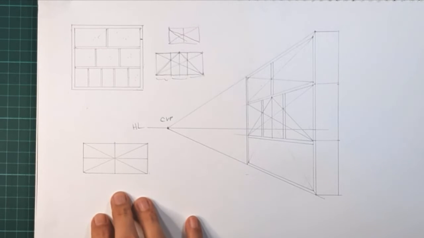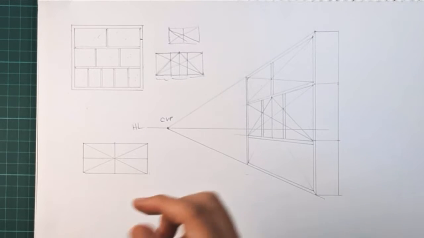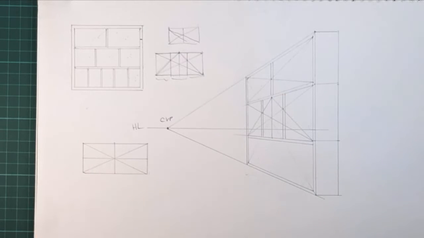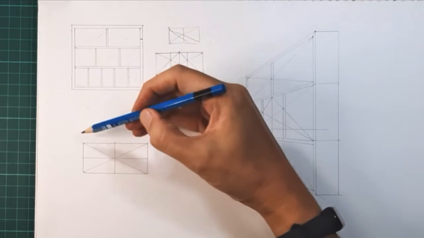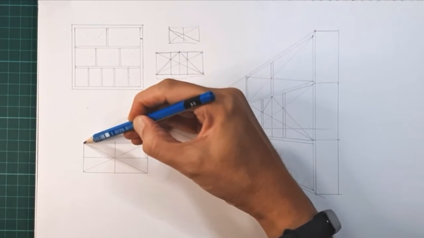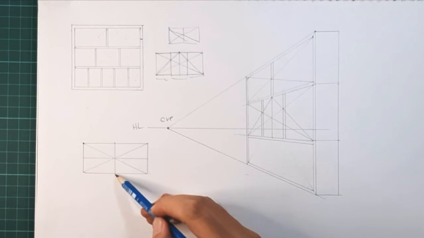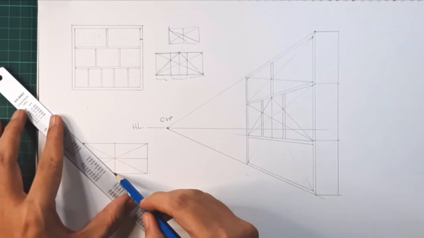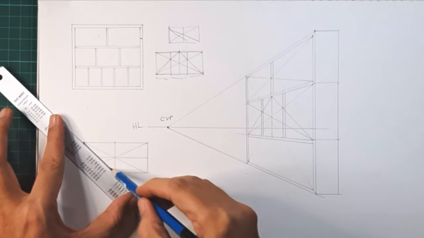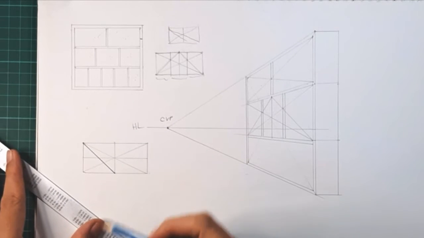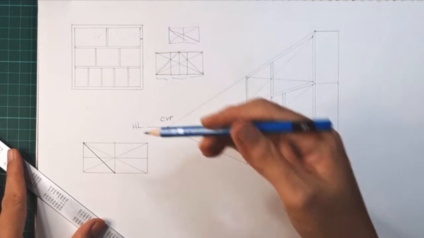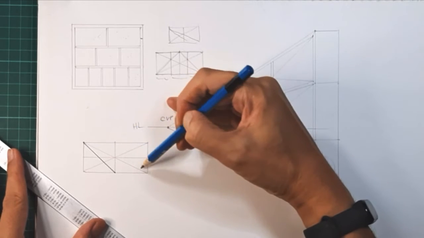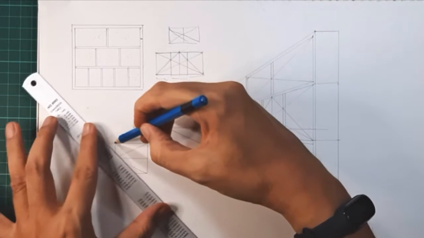Now when you have this, the next thing you're going to do is you need to create a quote-unquote hashtag. To demonstrate that, let's start here on this top corner. We'll bring a line over here. That line. And we're going to do the same with this towards here.